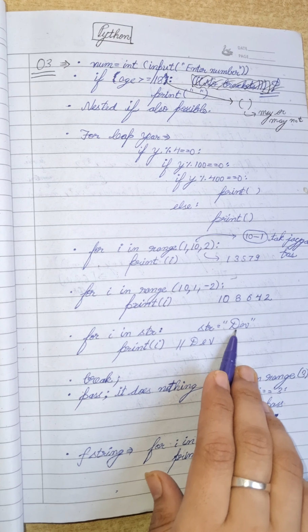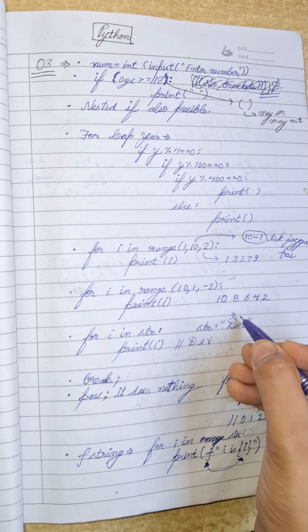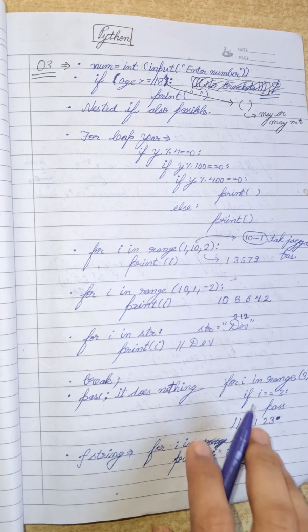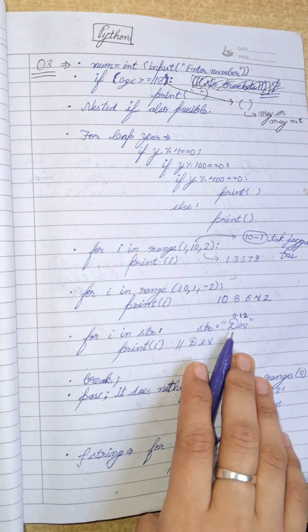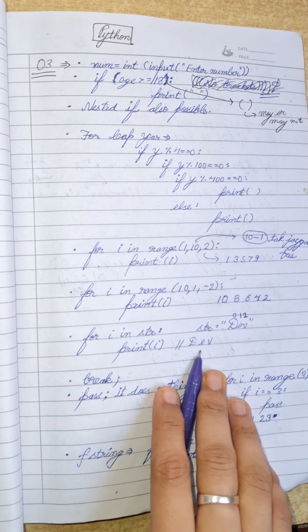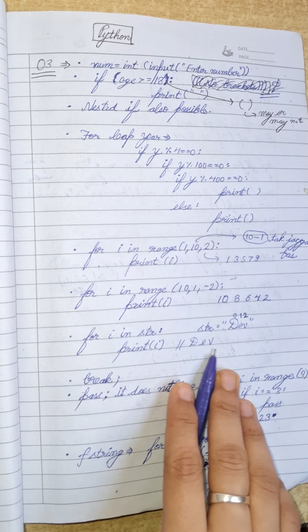First it will write str of 0. This is at the index 0, this is at the index 1, this is at the index 2. It means it will write str of 0, then it will write str of 1, then it will write str of 2. It means it will print "def" on the screen.